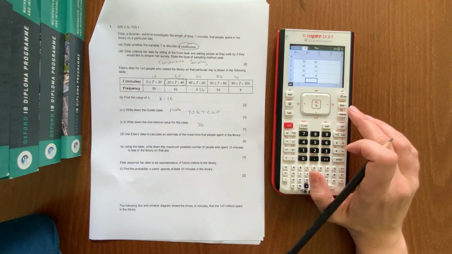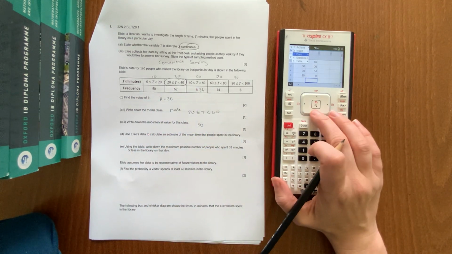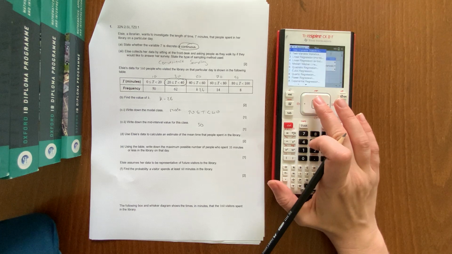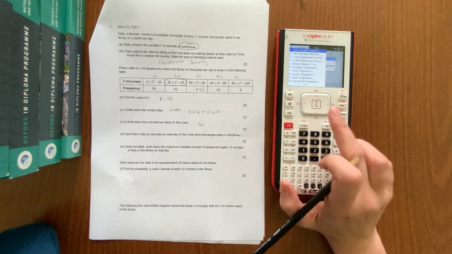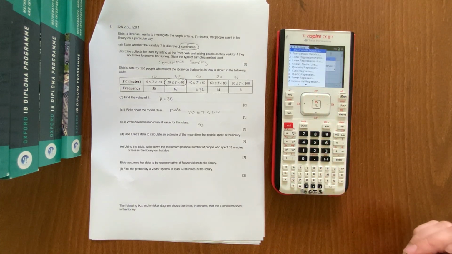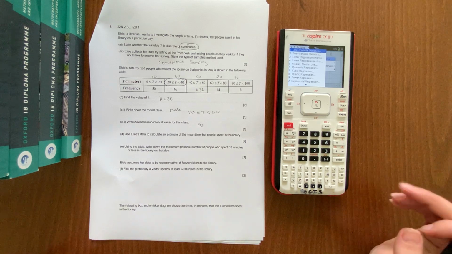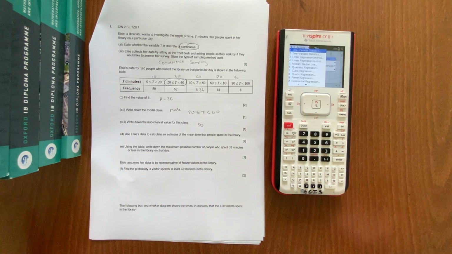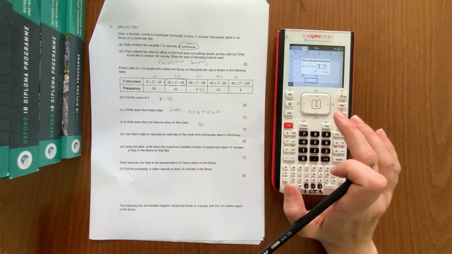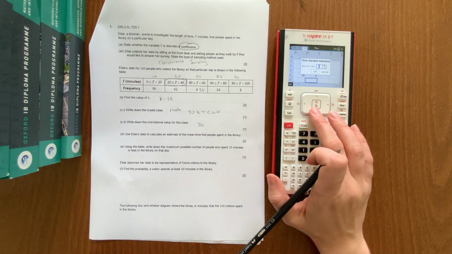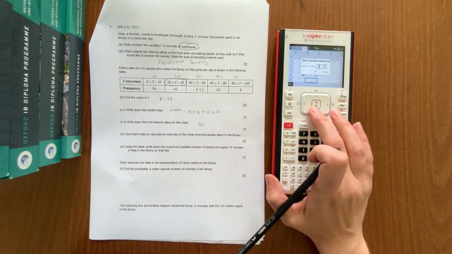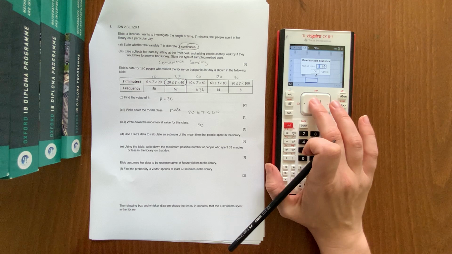And then a reminder, how do we find the mean? We can go to statistics, stat calculations. This is one variable statistics because my top tip for you is that frequency is not a variable. So one variable statistics, even though there's two lists there, there is only one list of data.